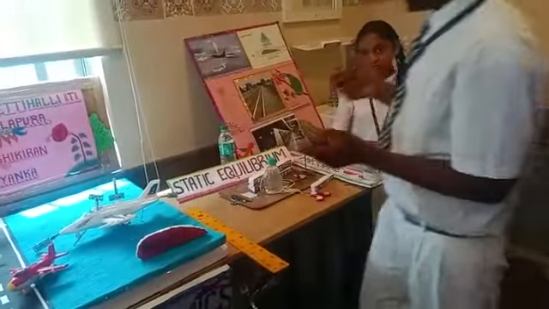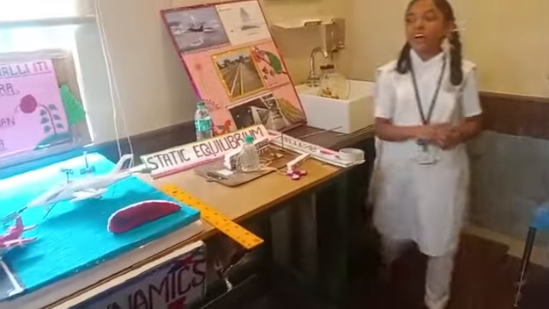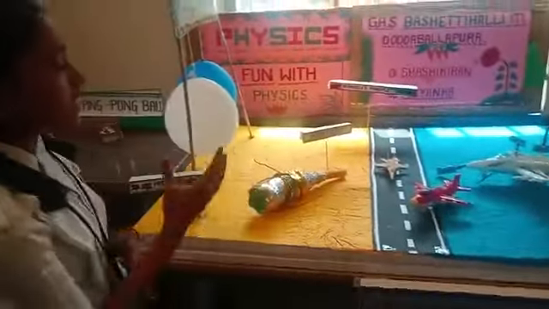And next, let's move on to another experiment. Vacuum cleaner. Bernoulli's principle is used in daily life, in the vacuum cleaner.